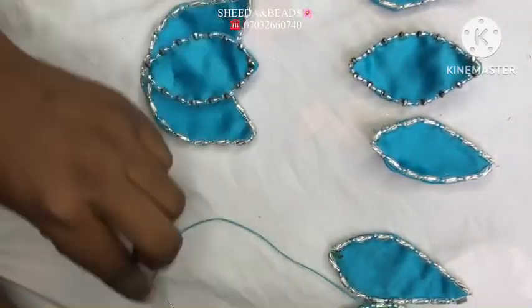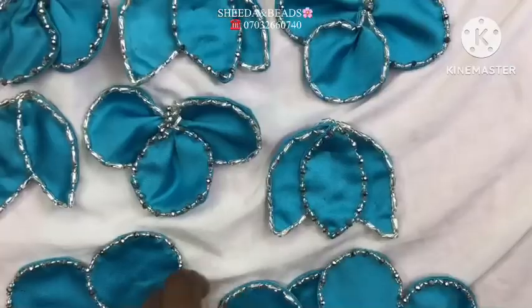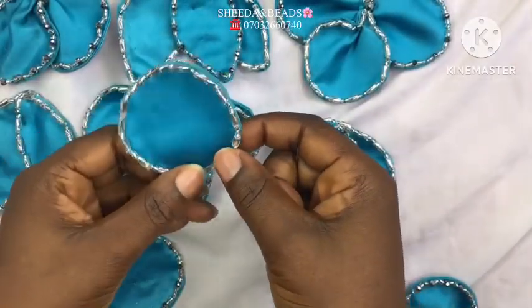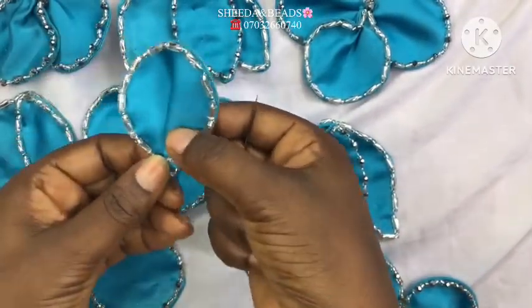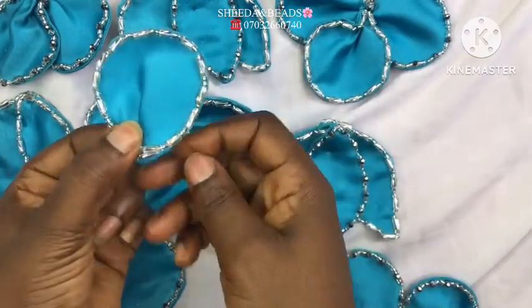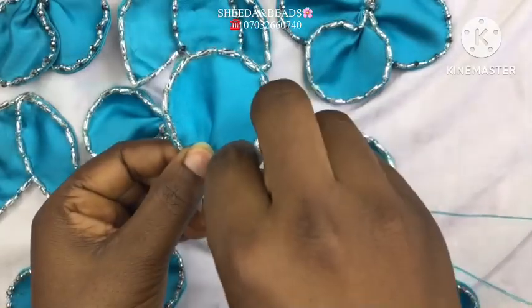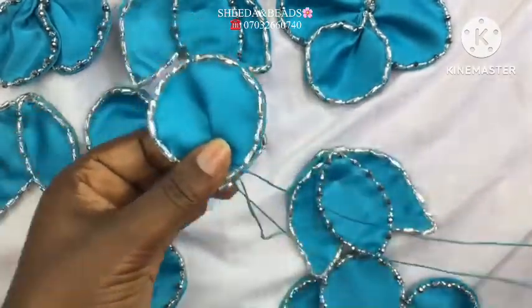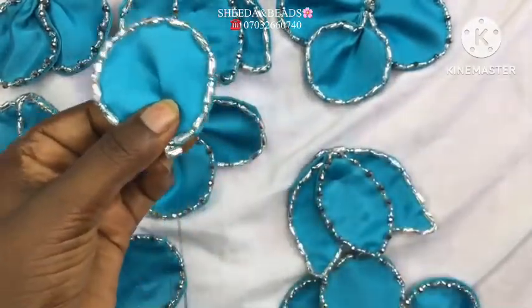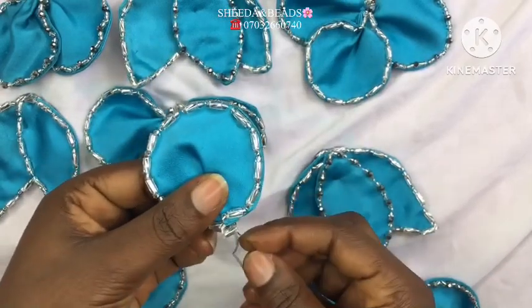So this is how you are going to do it. You repeat it for other petals as well. Then for the round one, we are not just going to tack it. There is a way I'm going to fold it under so that it looks like a leaf at the end of the day. I'll not just tack it plain like that.